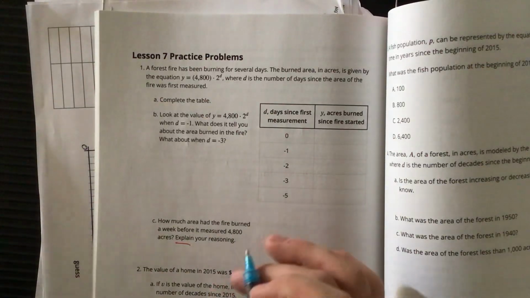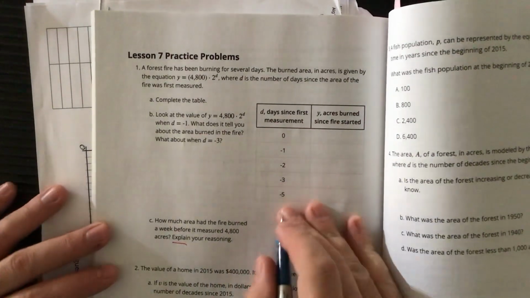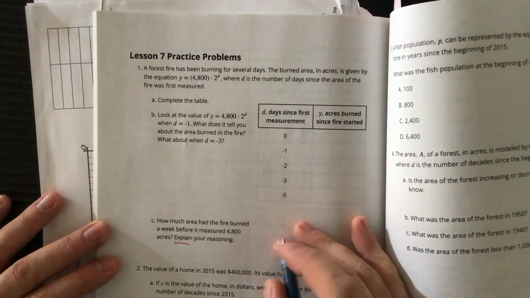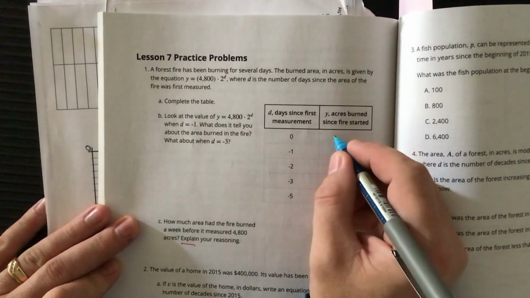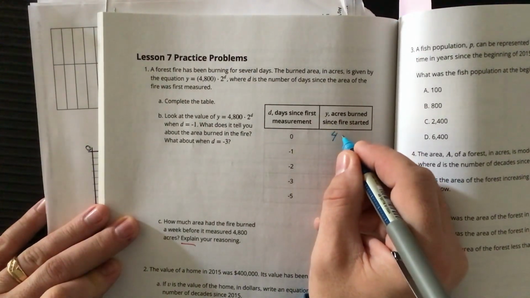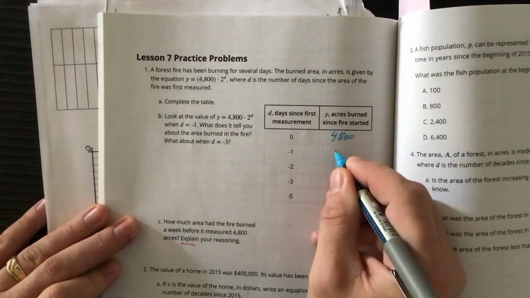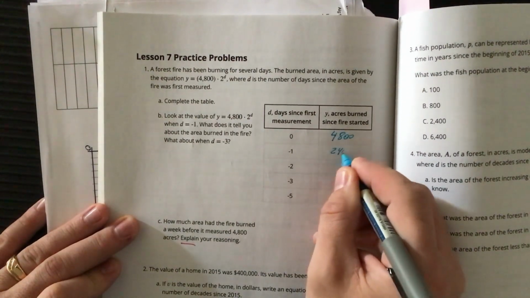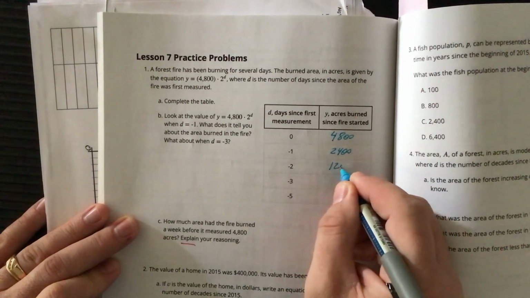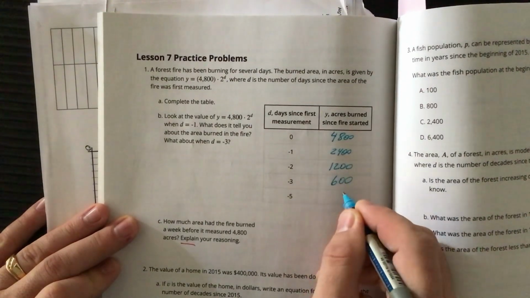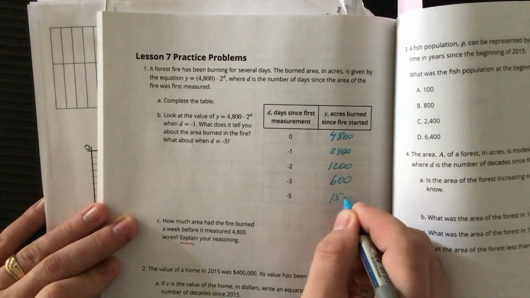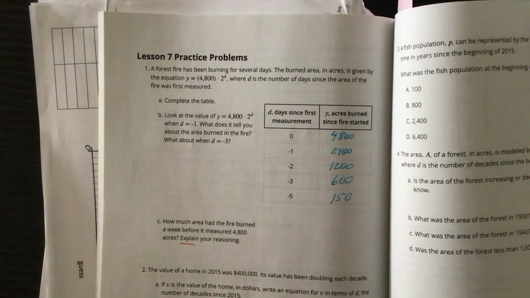Question on the homework. Why don't you help me fill out the table, Mr. Tulp? For 4,800, 2,400, 1,200, 600, and then 150. Oh, you caught it. How many people have 300 written there? Caleb? I didn't understand that problem, if I'm going to be honest.